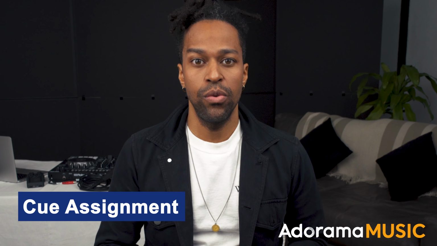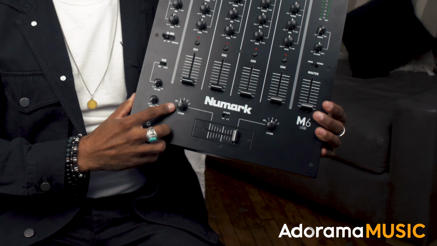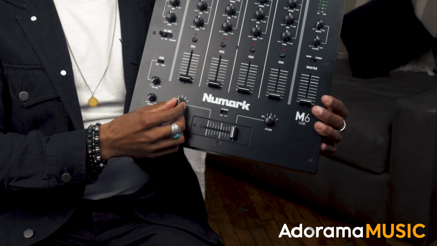Now, let's talk about the cue assignment. This enables you to preview the track in your headphones, which is important in helping you select the right track to bring in and make sure that you bring that track in on the beat.